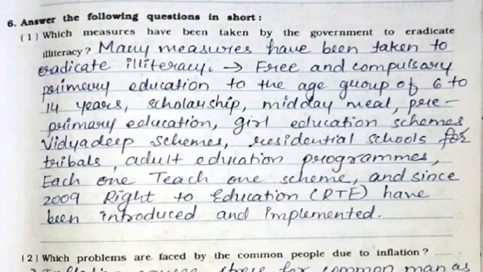Now we'll continue with question number 6. Answer in short. First one, which measures have been taken by the government to eradicate illiteracy? Many measures have been taken to eradicate illiteracy. Free and compulsory primary education to the age group of 6 to 14 years, scholarship, midday meal, pre-primary education, girl education schemes, Vidyadeep schemes, residential schools for tribals, adult education programs, each one teach one scheme, and since 2009 right to education, that is RTE, have been introduced and implemented.